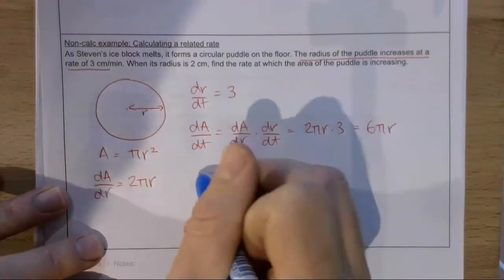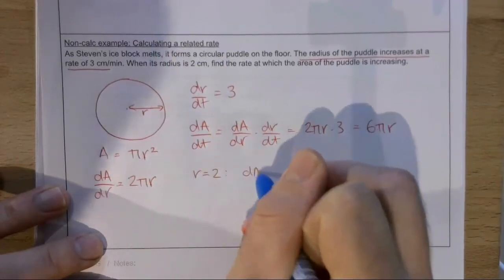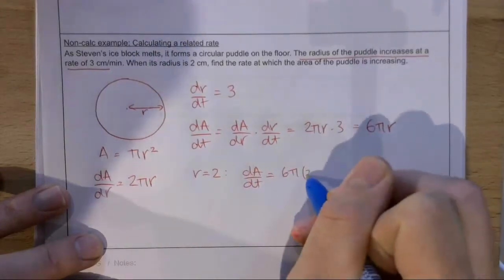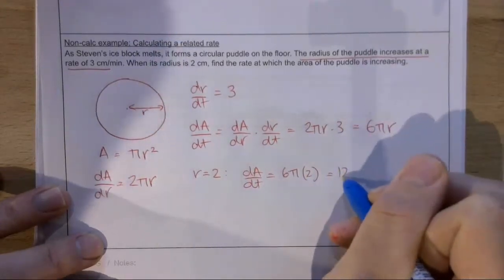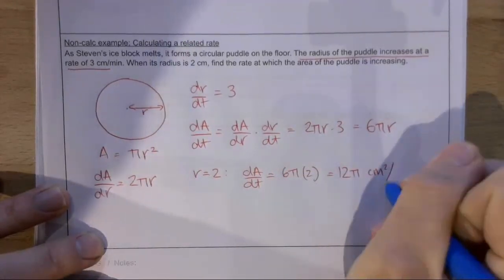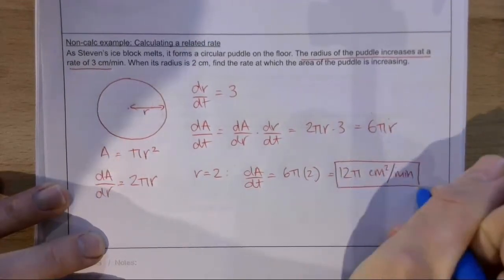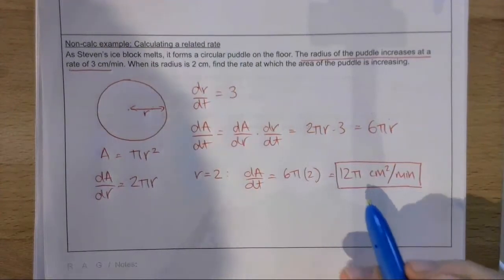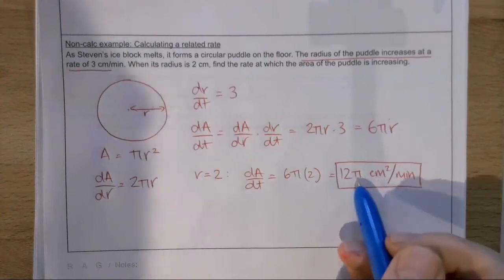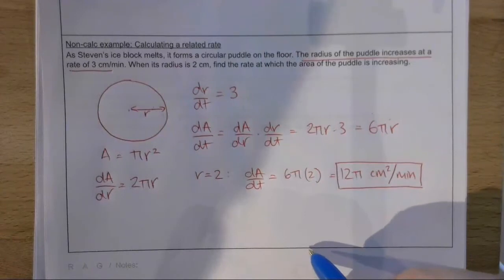And then in the question here, it says the radius is 2, so dA by dt would be 6 pi times 2, just substituting in, so 12 pi, and then putting units on it, centimeters squared per minute. There is my solution. So this puddle, the area is going to increase at roughly, what, 36, 40 centimeters squared per minute.